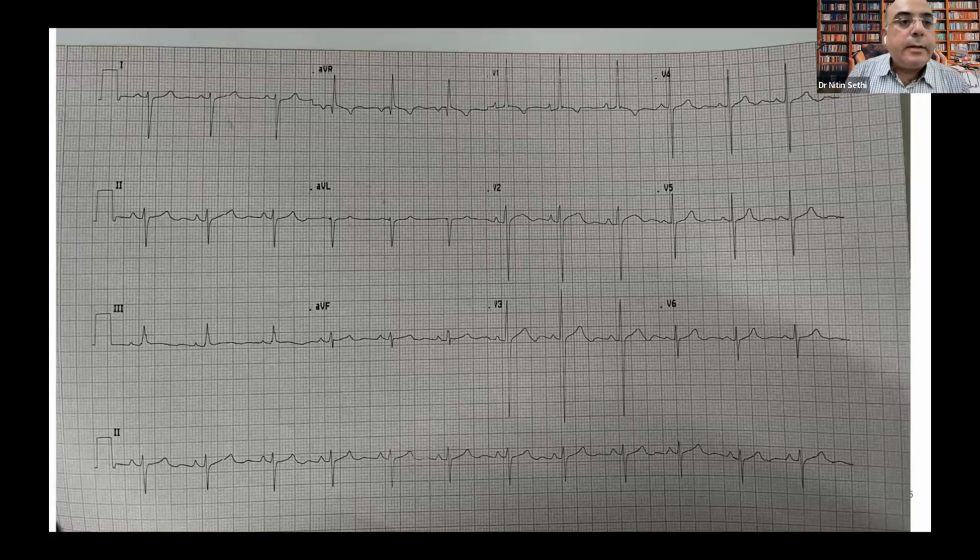This is a standard 12-lead ECG showing marked right axis deviation, with the QRS axis being around plus 180 degrees. The patient is in sinus rhythm, and we can also see signs of right ventricular hypertrophy. You can also notice that there is an early transition from V1 to V2.